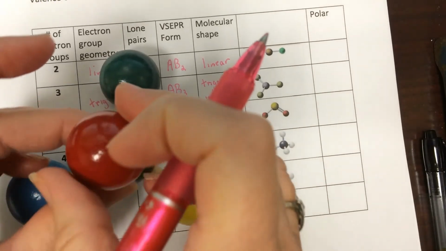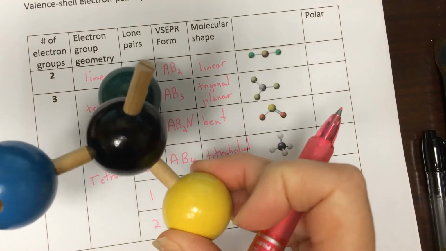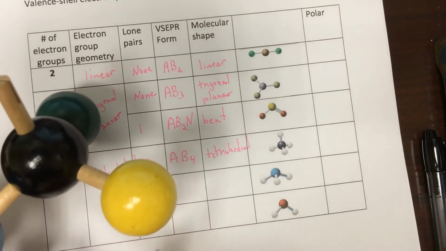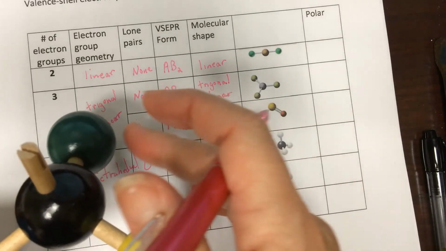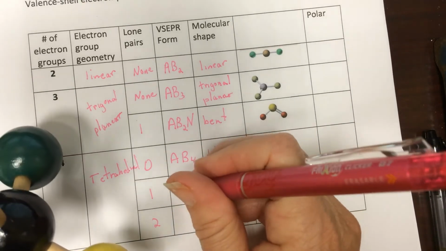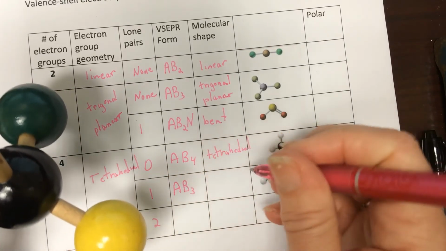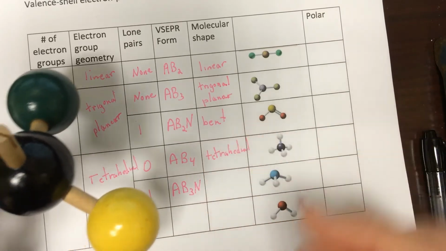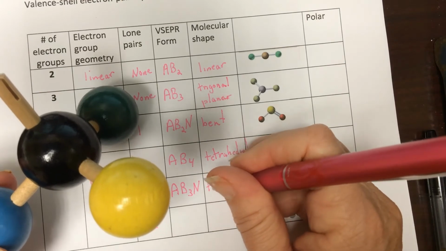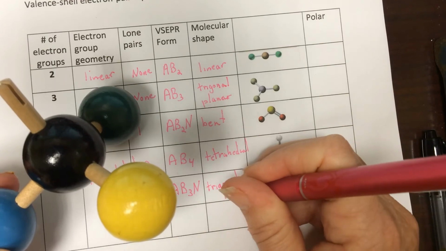If we have 1 lone pair, then we get this shape. Our electron group geometry stays the same. We still have 4 groups, and it's still tetrahedral, but we have a central atom with 3 atoms bonded to it and a non-bonding lone pair, and this is trigonal pyramidal.